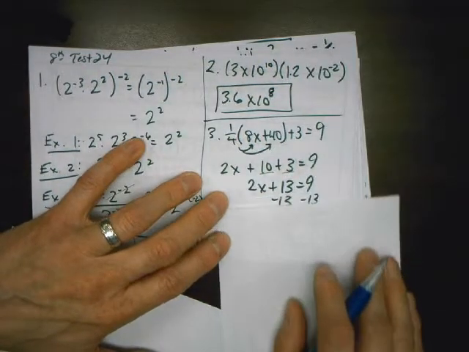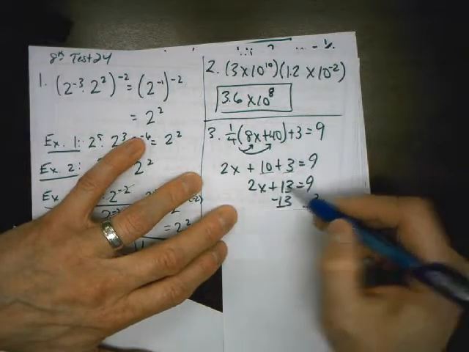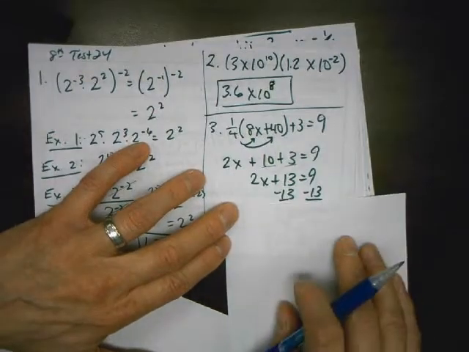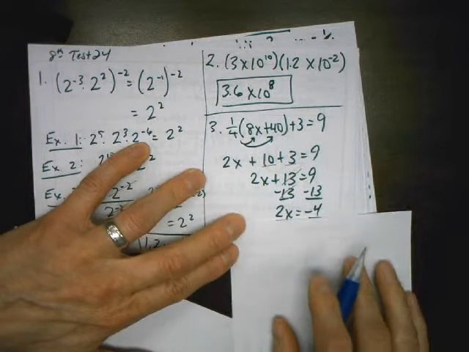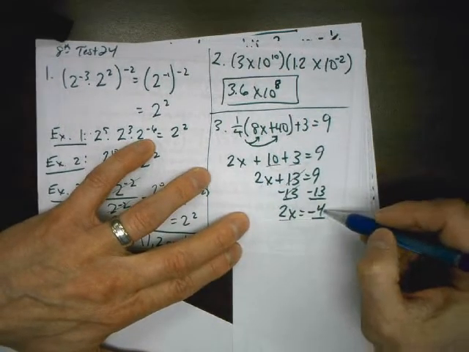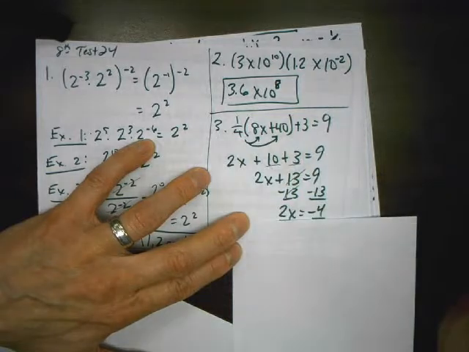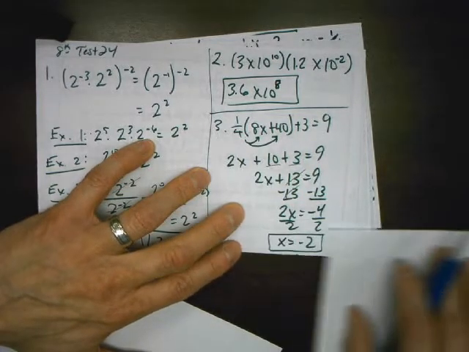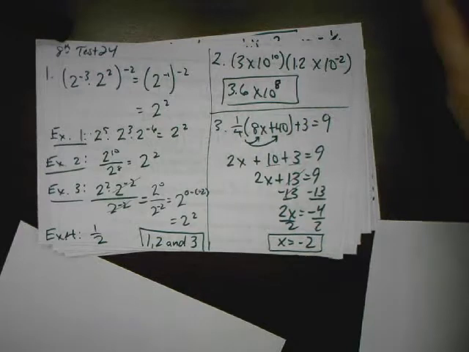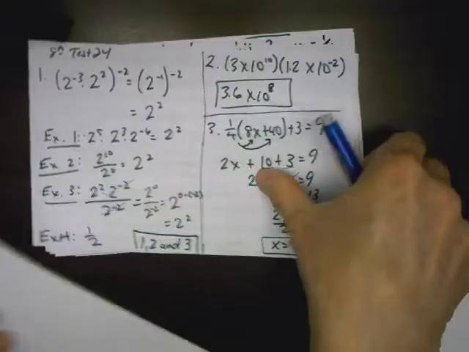Now I can solve. I work farthest away from the variable first. The opposite of positive 13 is to subtract 13, so I do it from both sides. That makes this go away. I have 2x equals negative 4. Opposite teams subtract. There's more negatives than positives. That's why it's negative 4, not positive. Divide both sides by 2, and the solution to this equation is negative 2.